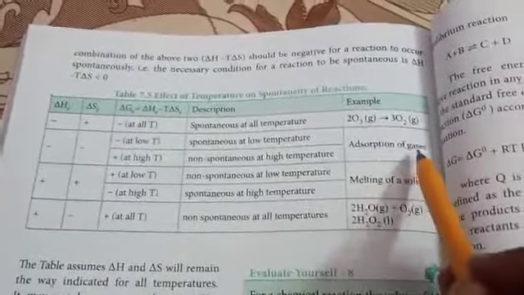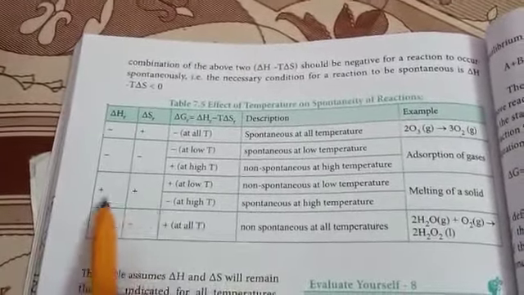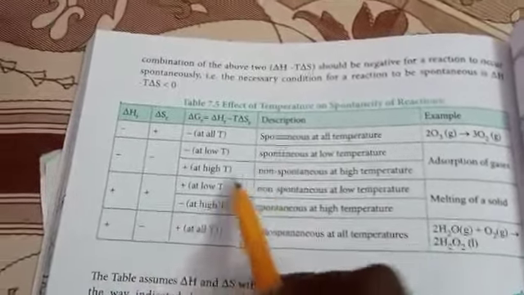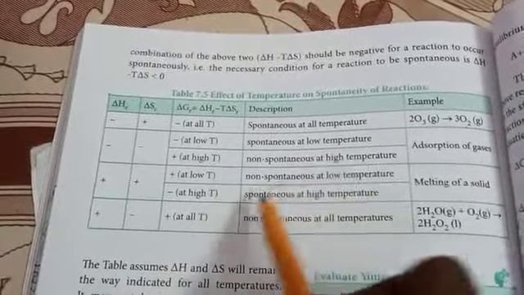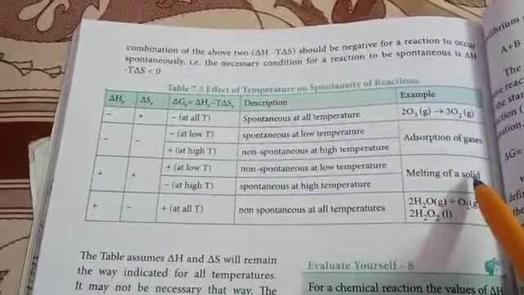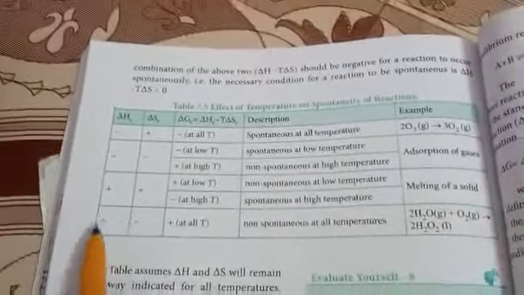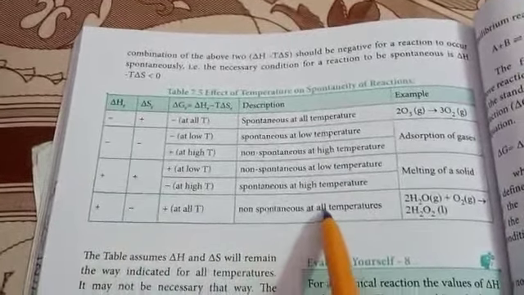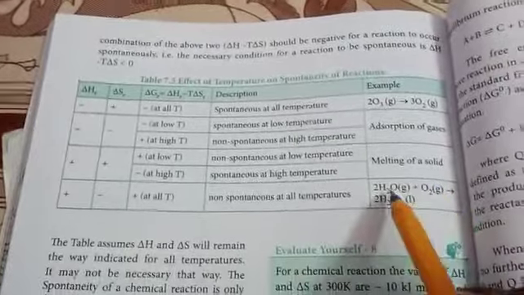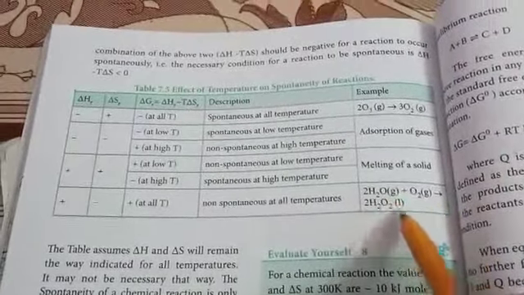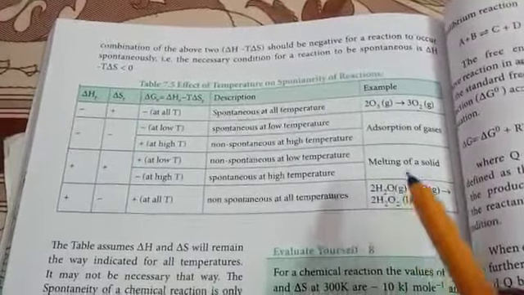For example, absorption of gases. Next, both positive: non-spontaneous at low temperature, spontaneous at high temperature, as in melting of solids. Delta H positive and delta S negative: non-spontaneous at all temperatures. For example, water reacting with oxygen gives H2O2, which is called hydrogen peroxide.